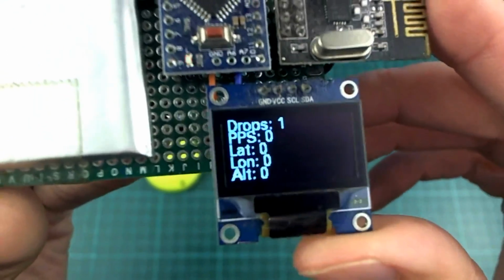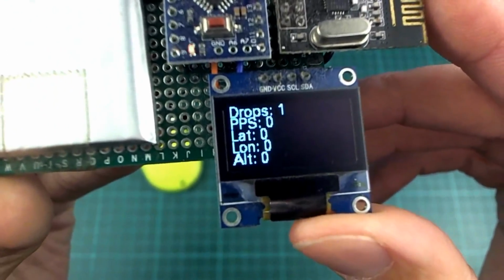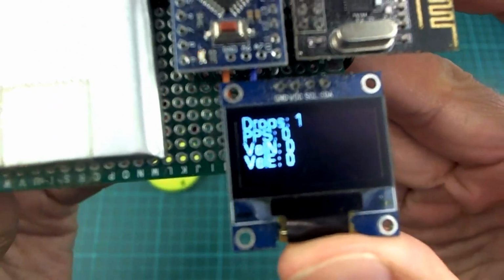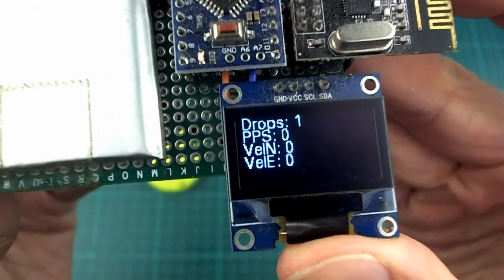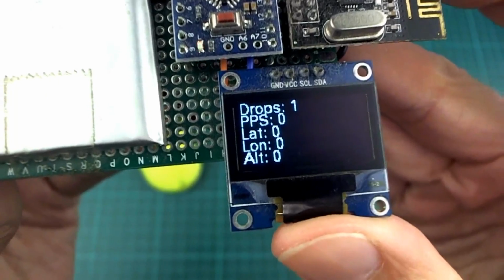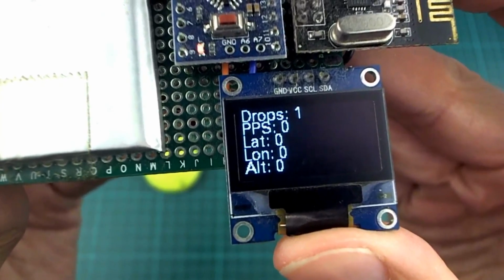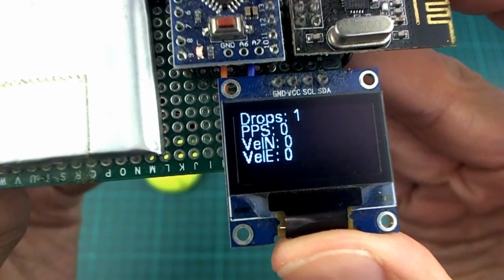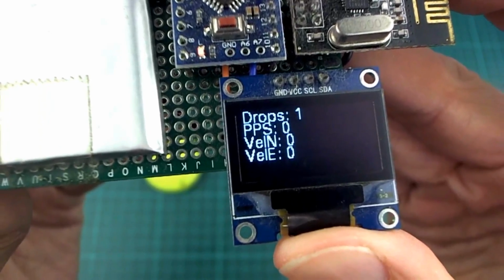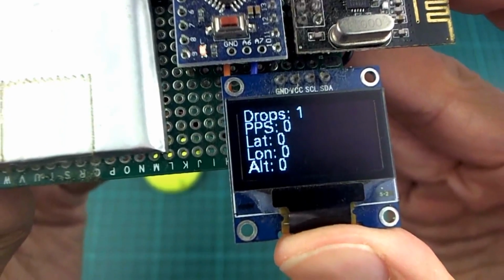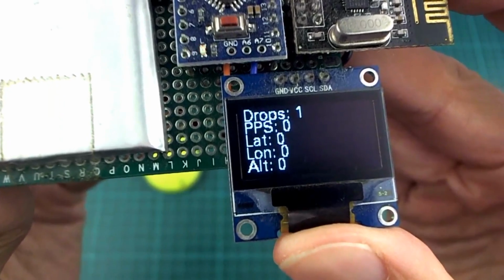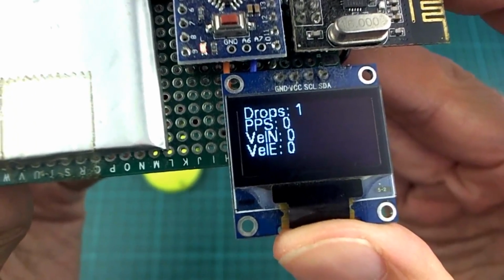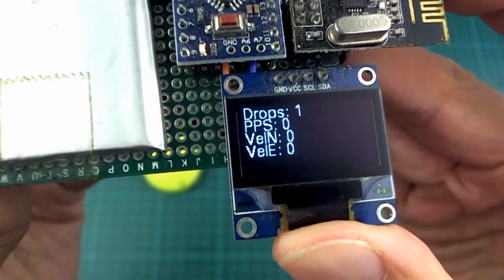Right, so when I turn this on, we'll see that every few seconds it switches between two different sets of information. First thing at the top is how many drops. This used to be a number counting up how many packets it had missed, but it wasn't really important to know how many, so I just left it at 1, which means every time it's tried to receive something, it failed.